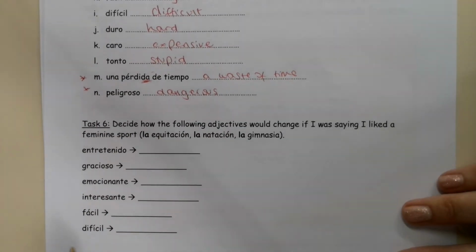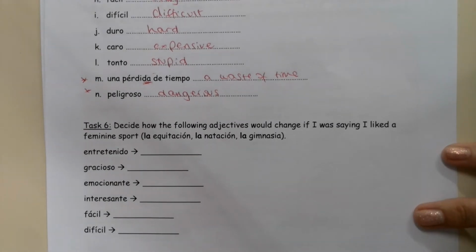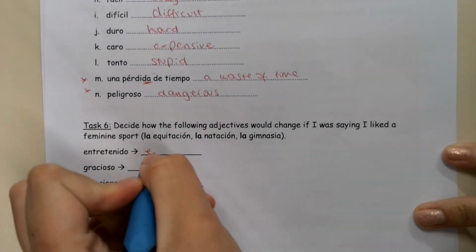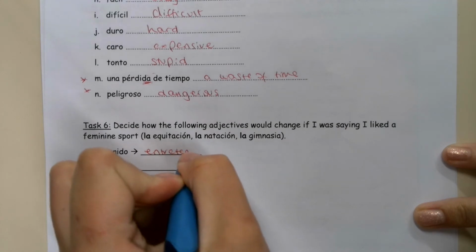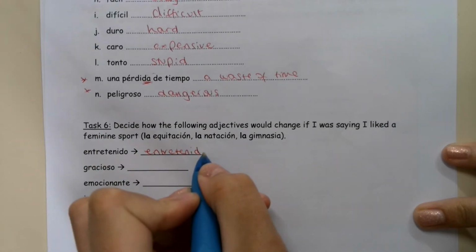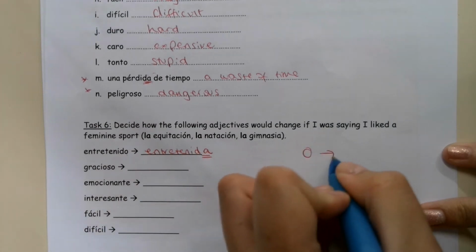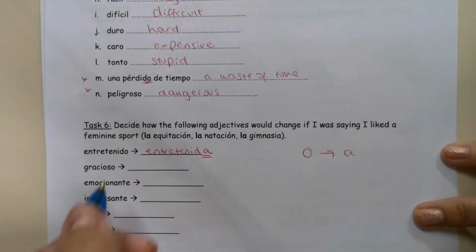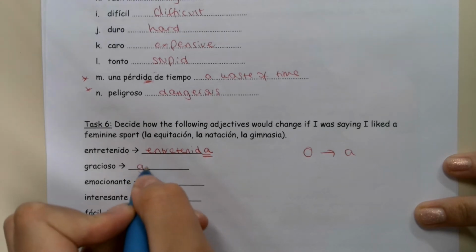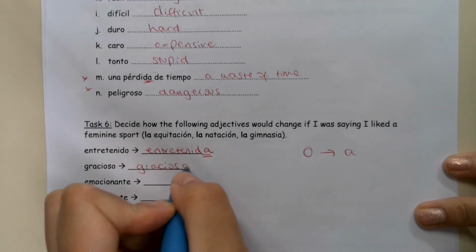So, if we were describing something feminine, entretenido, we should remember would change to entretenida because O goes to A. That's our rule for masculine to feminine. Gracioso, exactly the same rule. Graciosa.